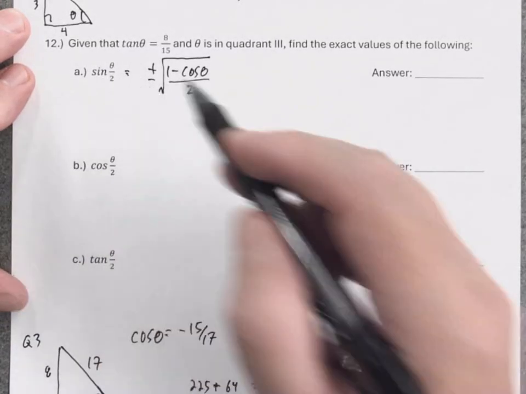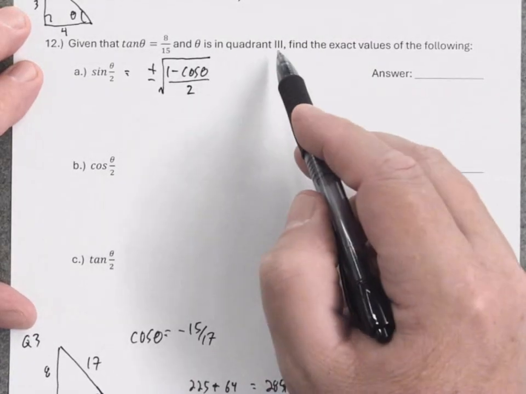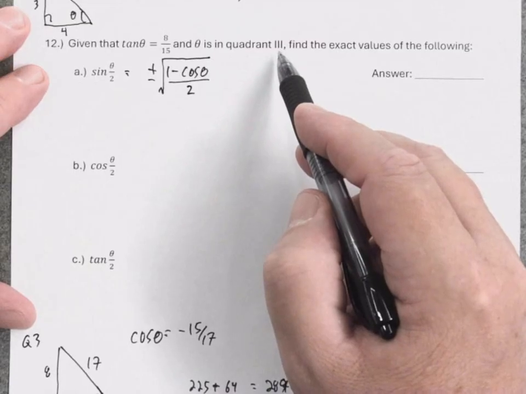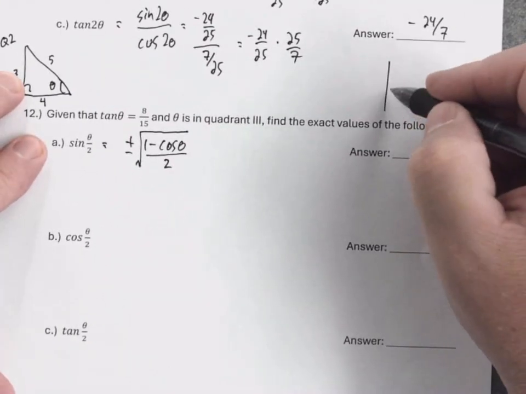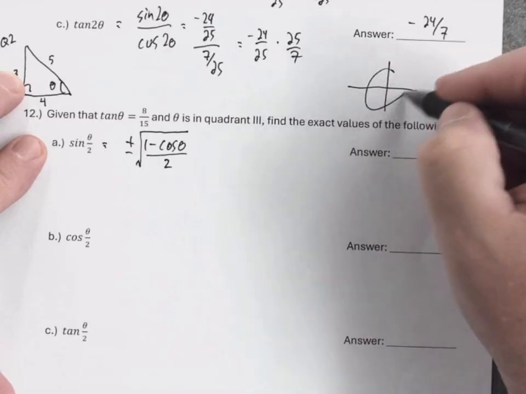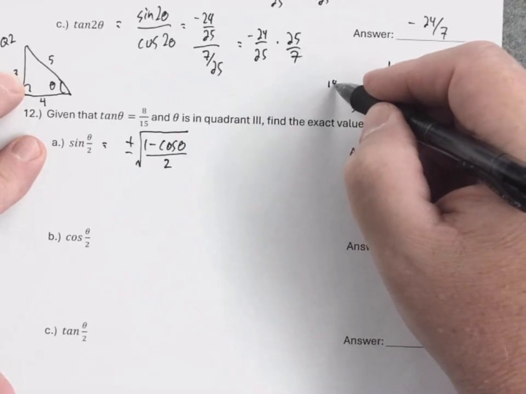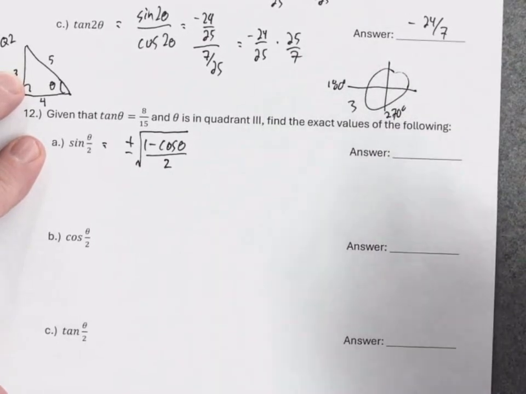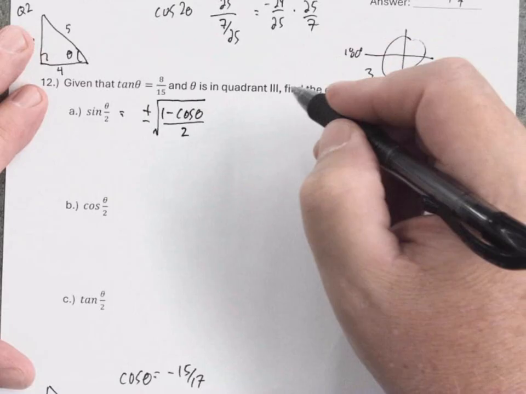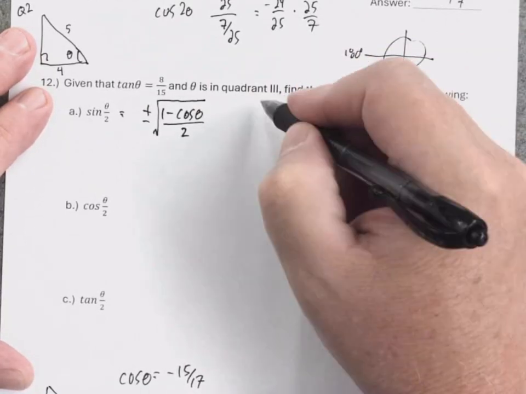I need to figure out which quadrant the half angle is in. Now, I know theta is in quadrant 3. If you think about the unit circle, here's quadrant 3. In degrees, it's 180 to 270. So I can go up here and write this double-sided inequality.